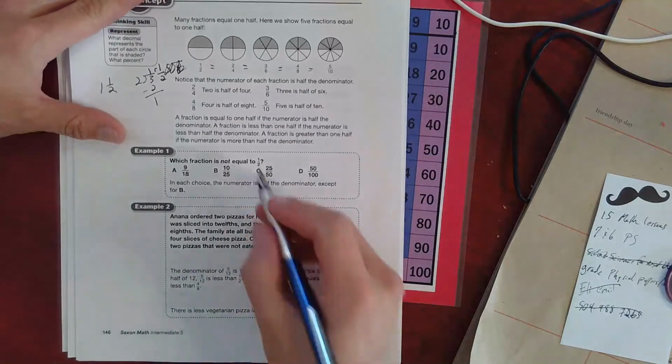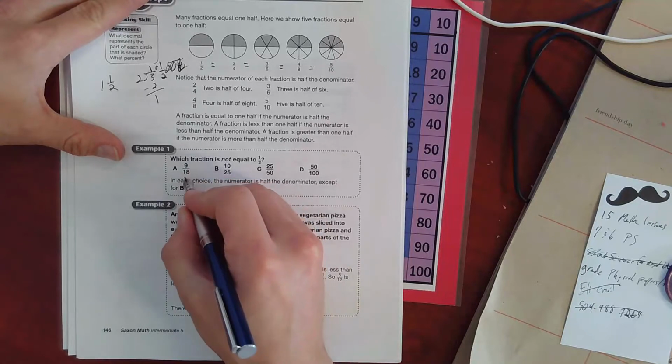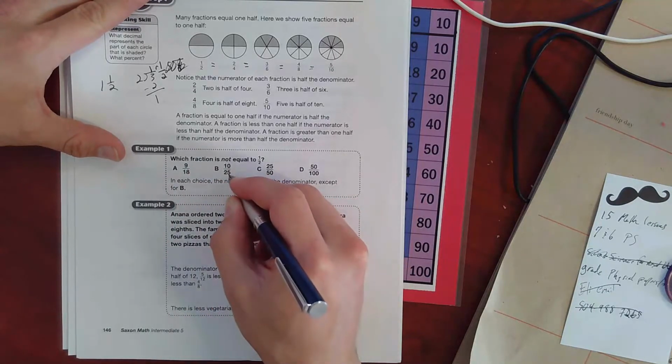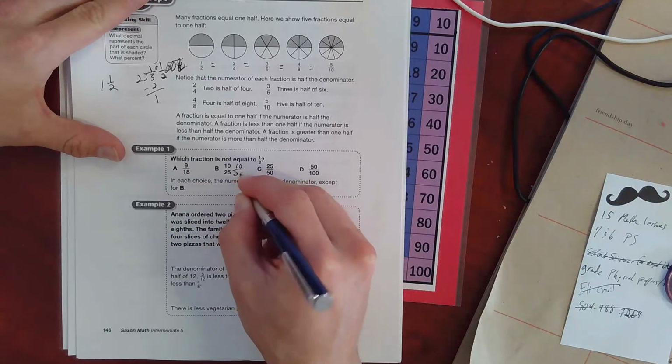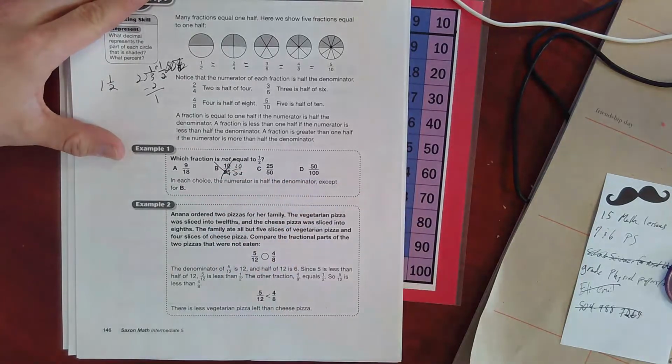So which of these is not equal to a half? Well, 9 is half of 18. 10 is not half of 25. It would have to be like that. 25 is half of 50. 50 is half of 100.